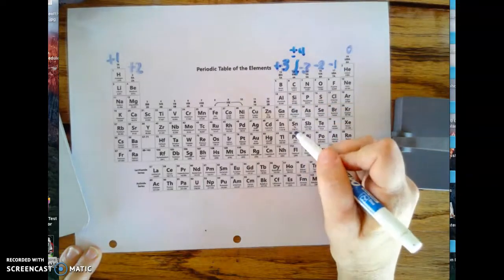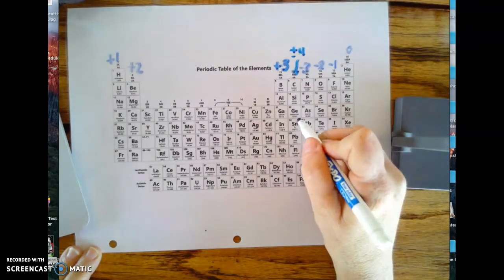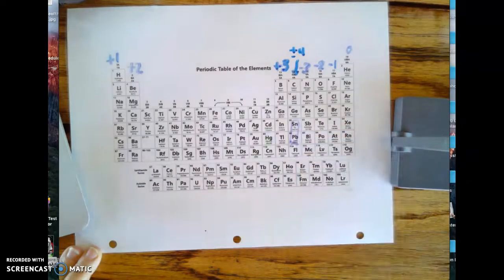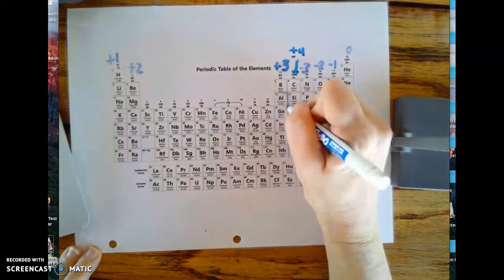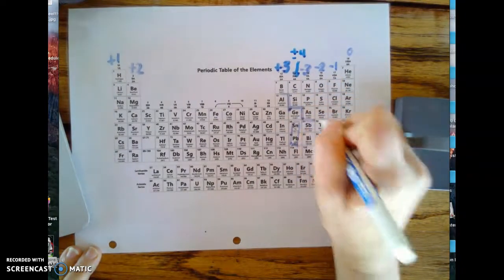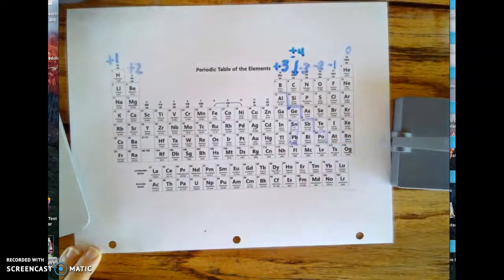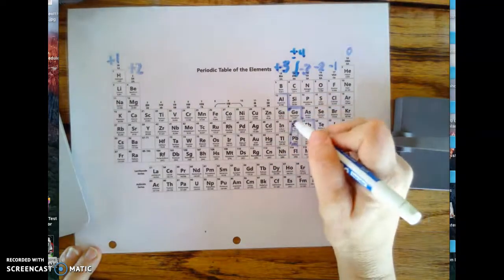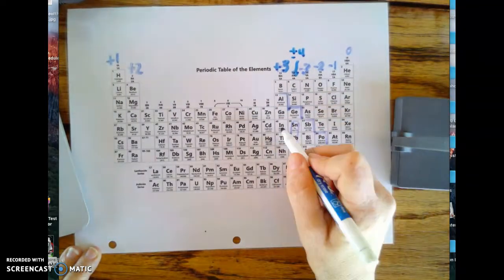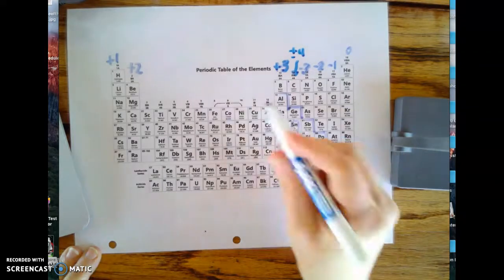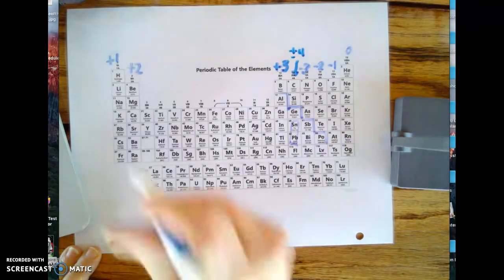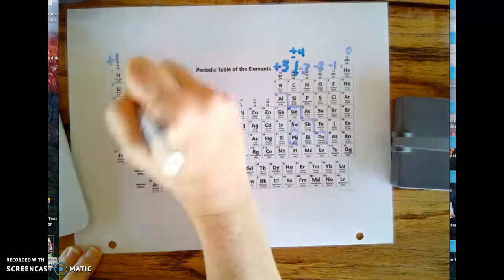So tin and lead are true metals. They're below your stair step on your periodic table. Remember our stair step? I don't know if you guys have your periodic tables at home, but the stair step that divides your nonmetals from your metals and your metalloids. So these tin and lead, indium and thallium, they tend to act like our transition metals. So this whole d block is our transition metals. And these have variable charge.